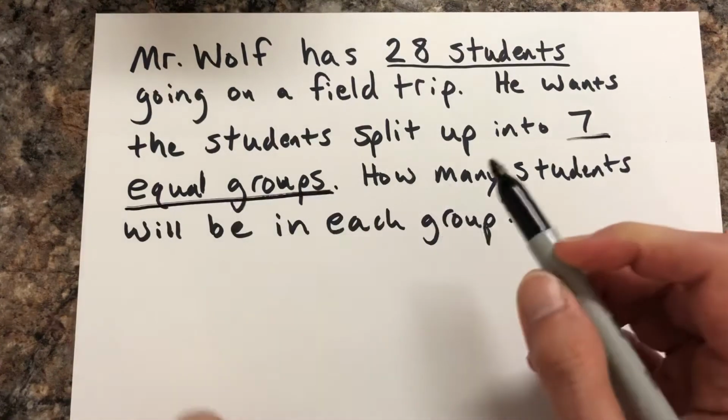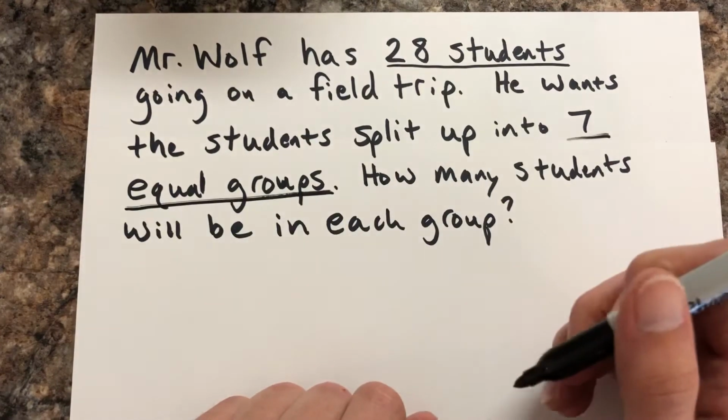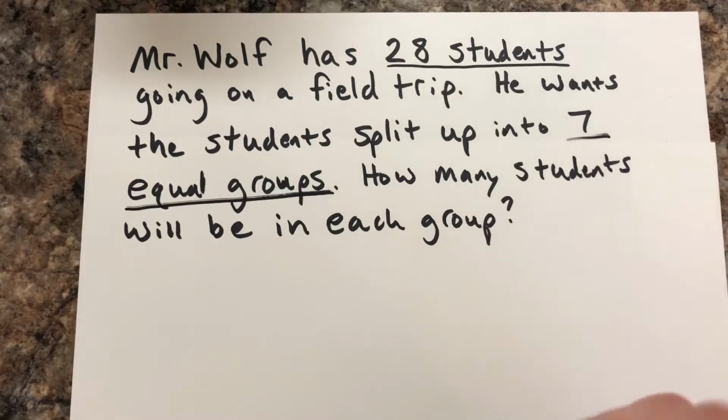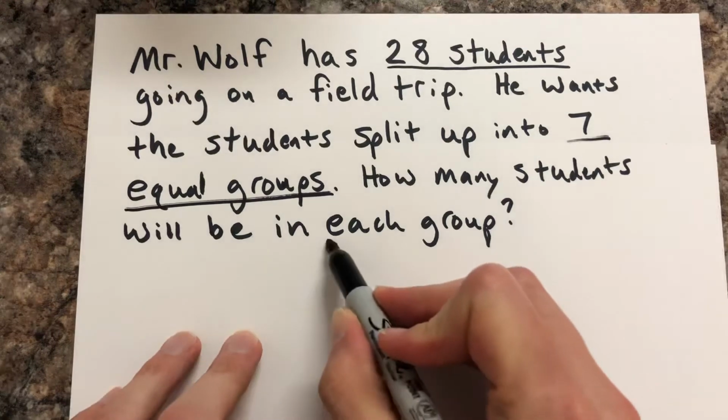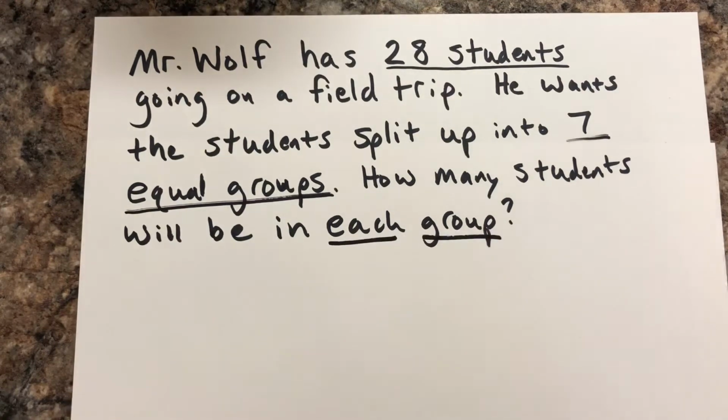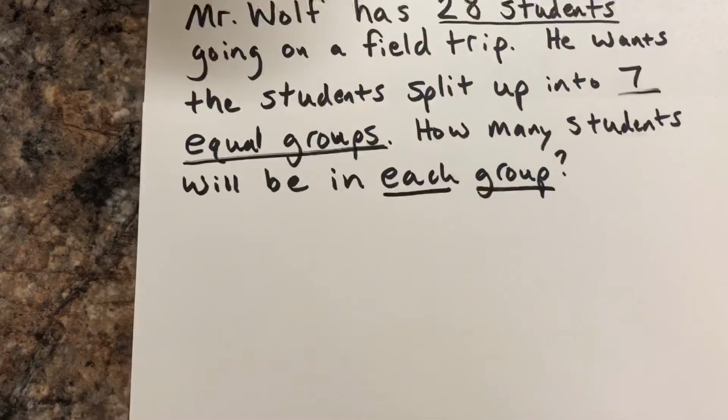Boy, I'll tell you what, that just tells you right there, equal groups. Oh, that's going to be a multiplication or division problem, right? How many students will be in each group? Wow. Those are big key words, right? Whenever we're reading our problem, those are key words that we want to look for. Okay, so what do I know?